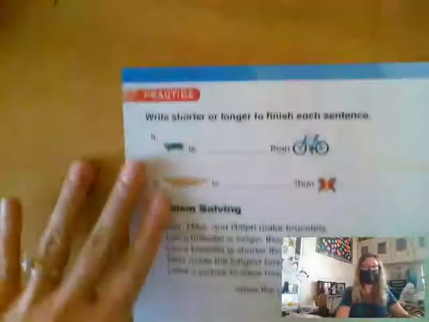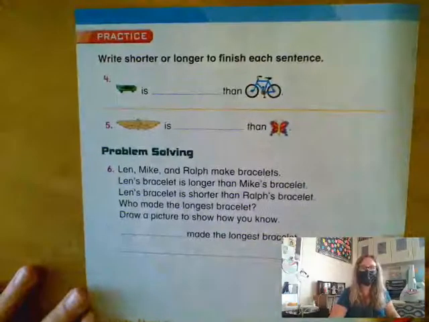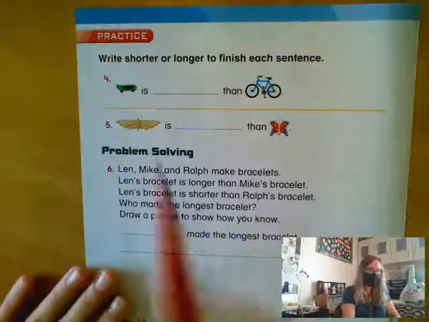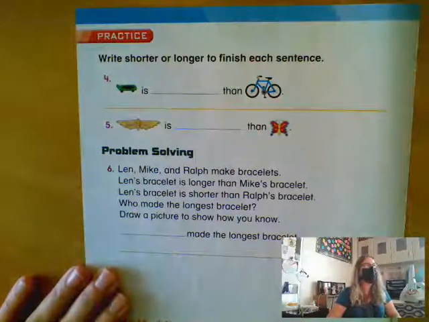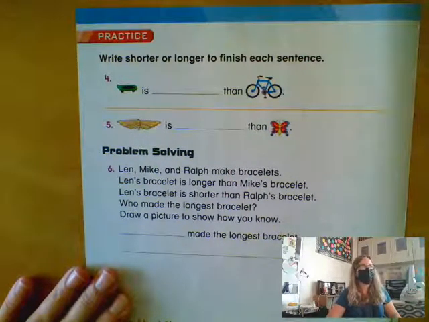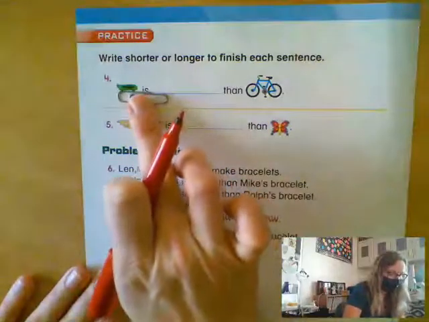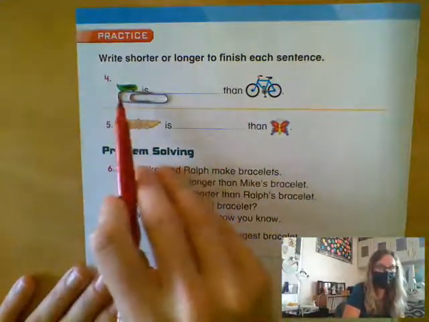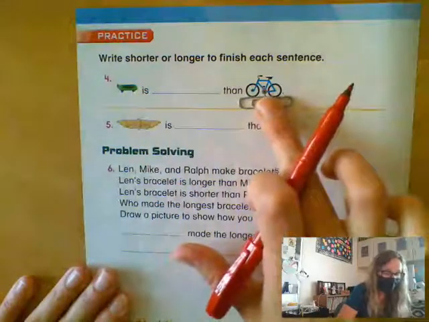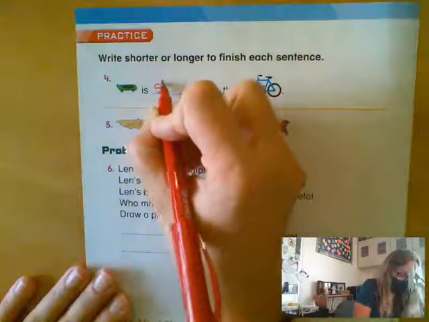We're now at the top of page 168. And it says write shorter or longer to finish each sentence. So we have a skateboard and a bike. Blake, is the skateboard shorter or longer than a bike? Shorter, yeah. And if you weren't sure, you could use your paper clip. See how the skateboard is shorter than the paper clip? But then if I do this, the bike is almost as big as the paper clip. So the skateboard is shorter.